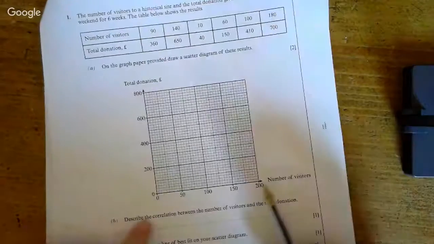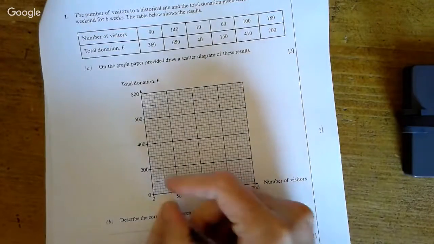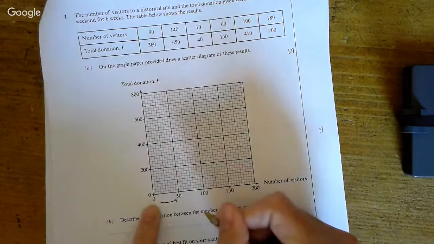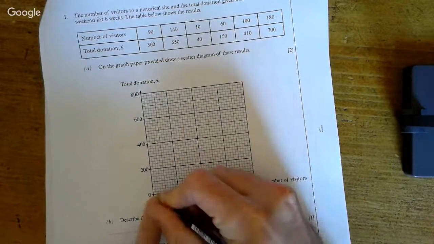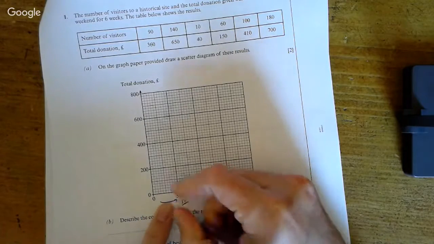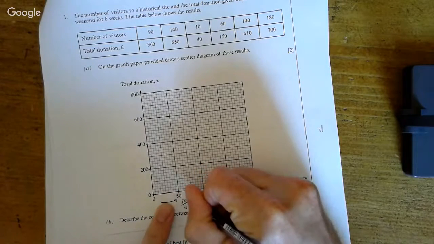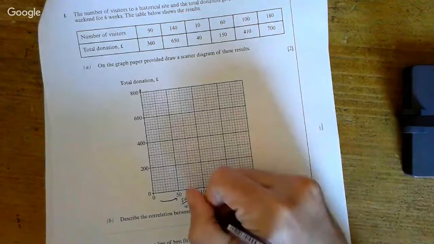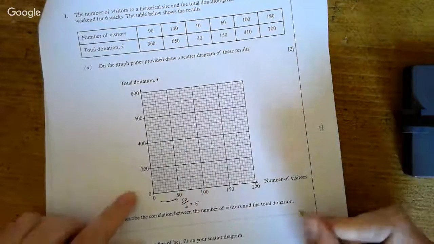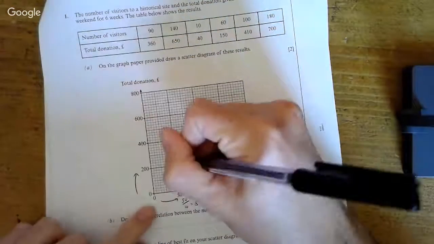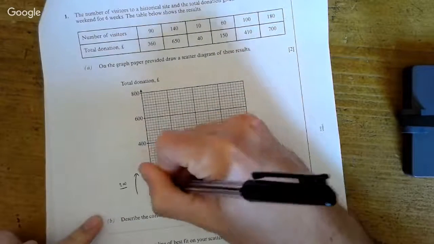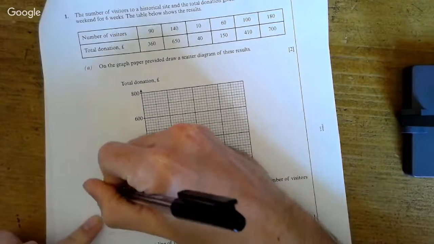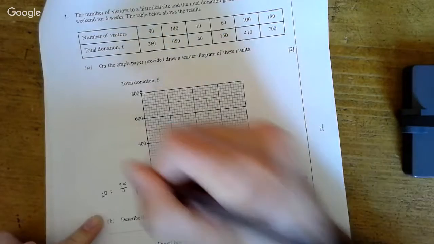Okay, so let's check what the scale is before we go on too far. I've gone from 0 to 50, that's a jump of 50. 50 divided by 10 little squares tells you one little square going across is worth 5. And then going up, I've gone from 0 to 200, so that is a jump of 200. 200 divided by 10 little squares going up tells you one little square is worth 20.